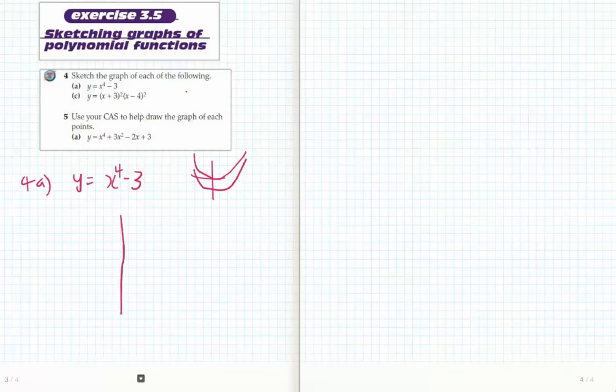So I know my graph is going to look like this, a very U-shaped parabola with a turning point at -3. I know it's going to have x and y intercepts, so I need x intercepts. I've labelled my y intercept. To get the x intercept, I set y equal to 0.